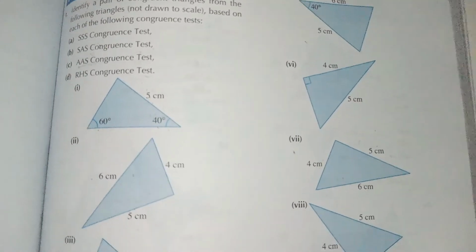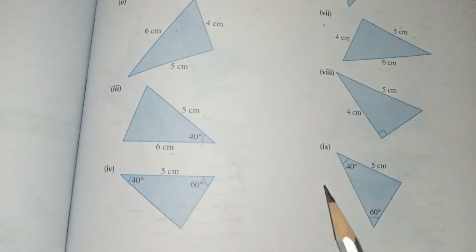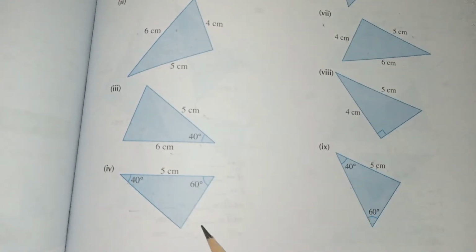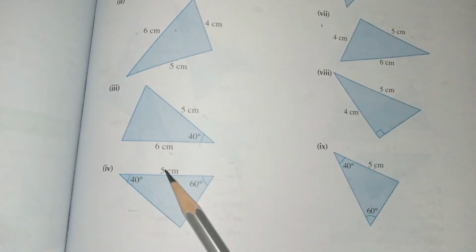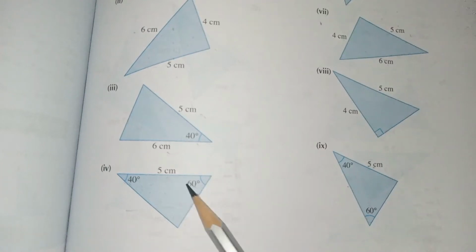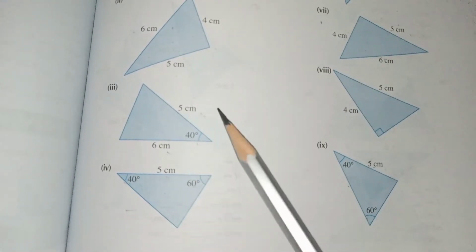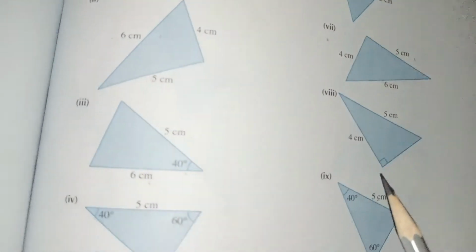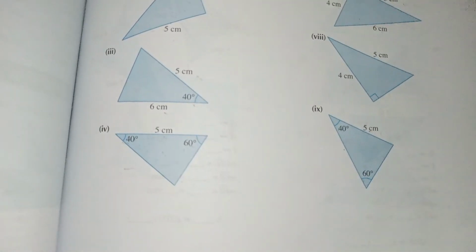That's why triangle 1 is congruent to triangle 9. And triangle 4 is not congruent to triangle 1: it has 40, 60 and the given side of 5 centimeters is not the one on which these angles are located, and that's why this triangle is not congruent to triangle 1 and triangle 9. Triangle 1 and triangle 9 are congruent to each other.